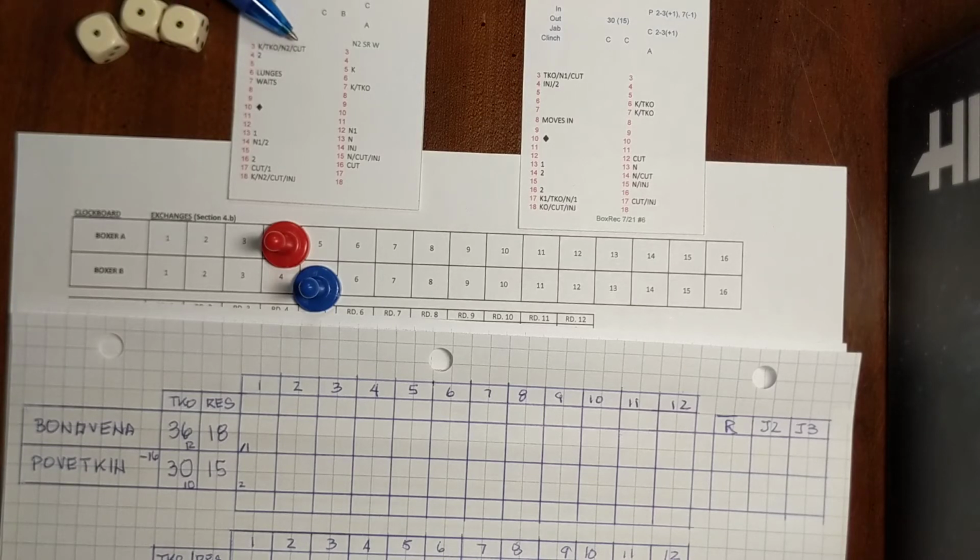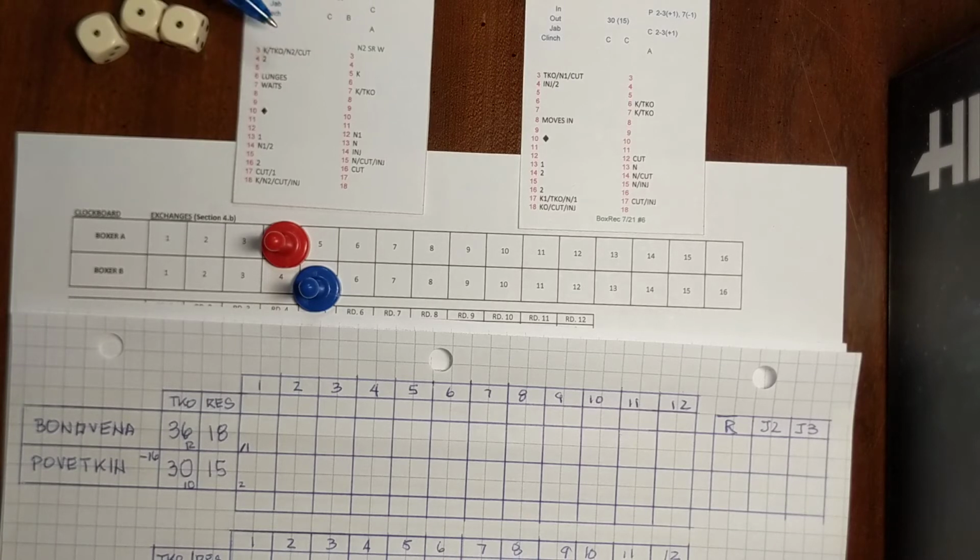TKO would have been active. Cut would have been active. N2 would not have been active for Bonavena because that only comes in effect if you've knocked your opponent down once or more. So that wouldn't even count for him. But because this is an N1 for Povetkin, that will count.